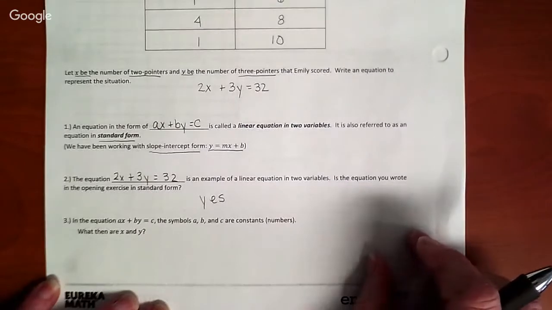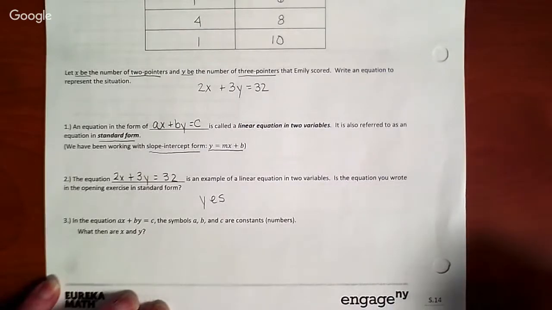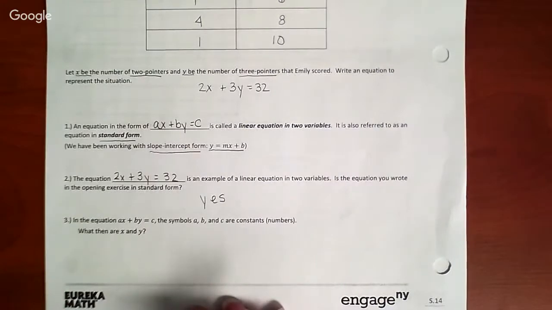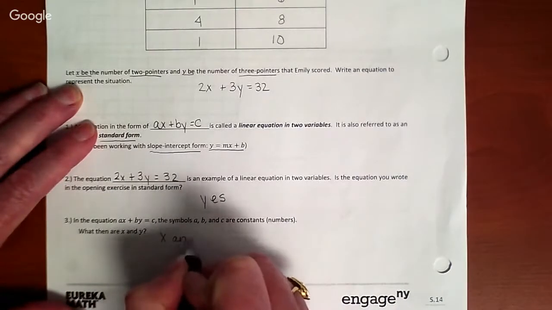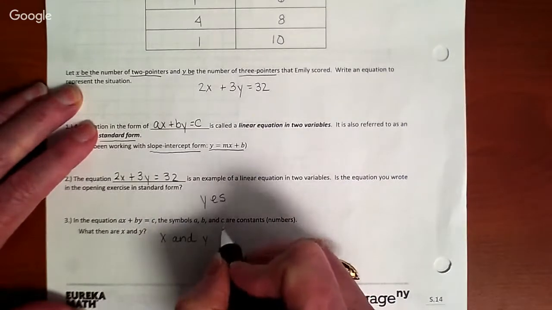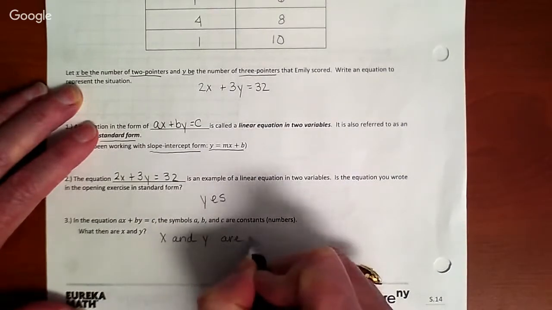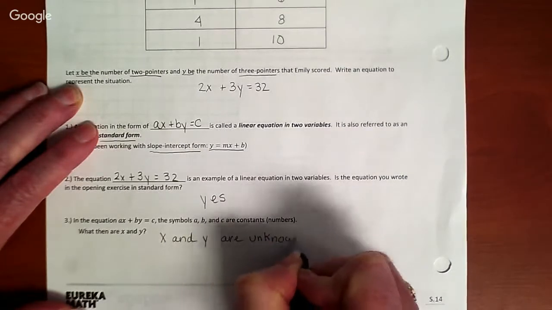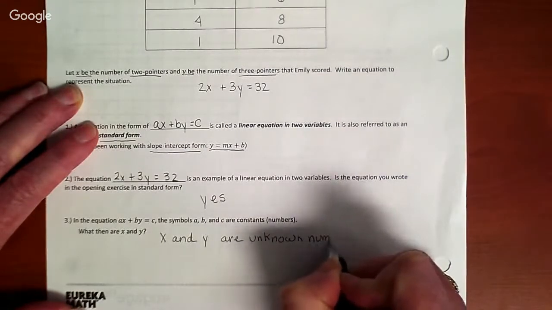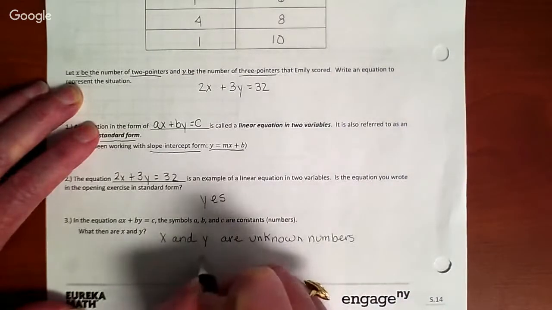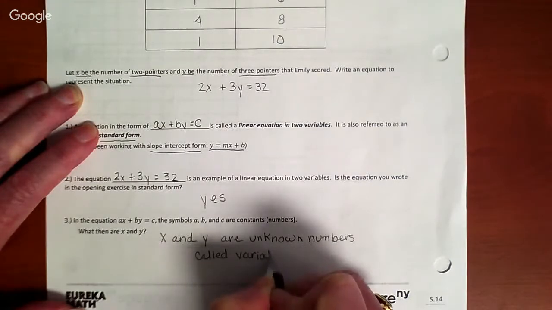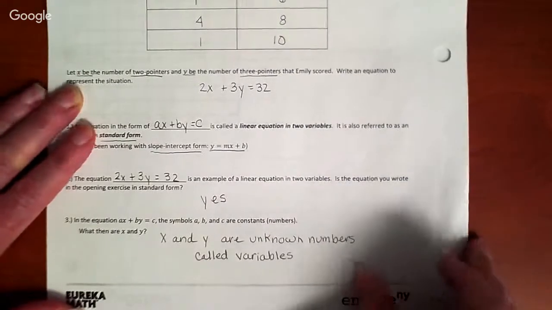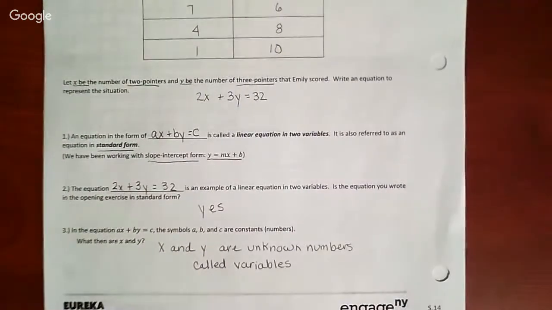In the equation ax plus by equals c, the symbols a, b, and c are constants. What then are x and y? X and y are unknown numbers called variables. Okay? All right, next.